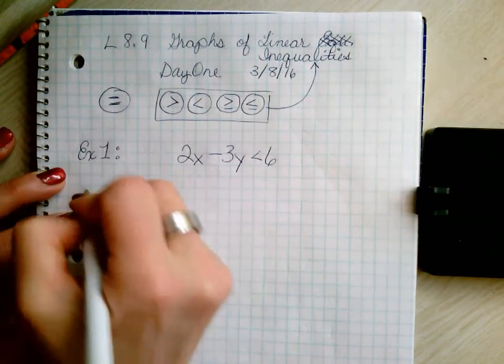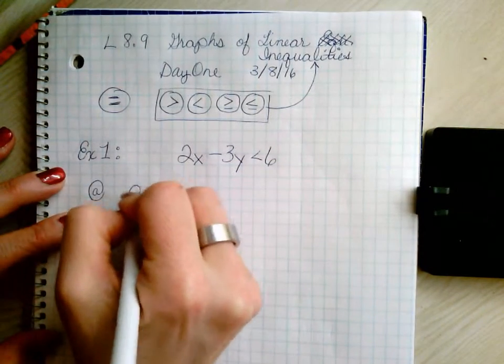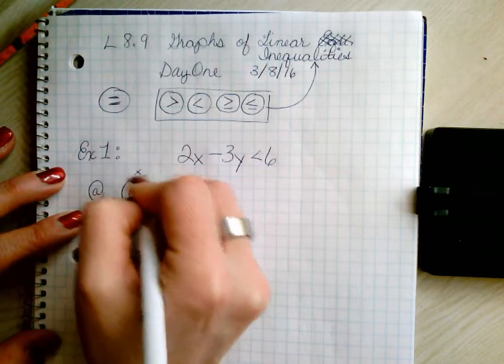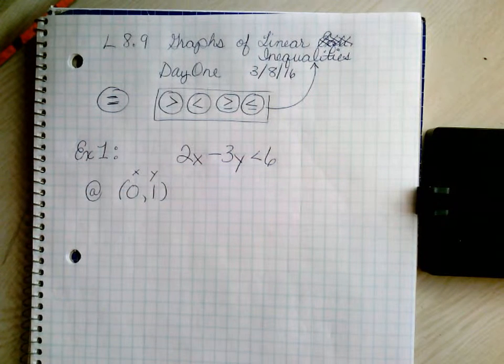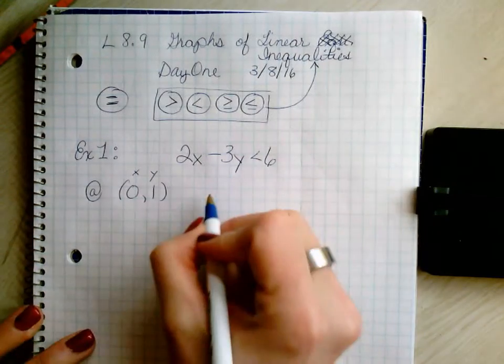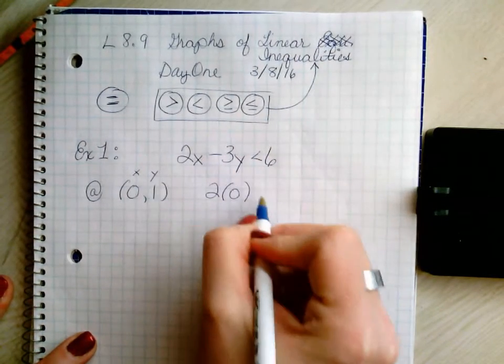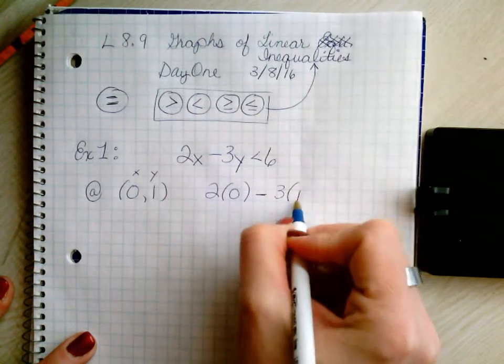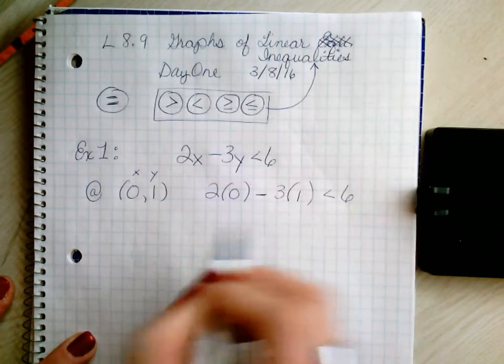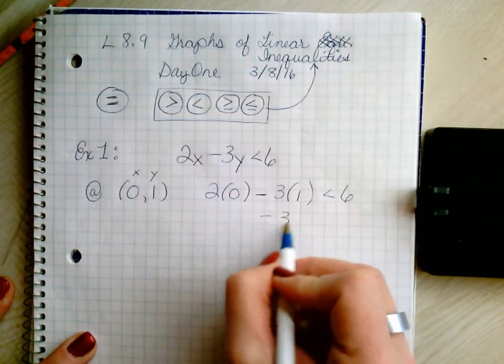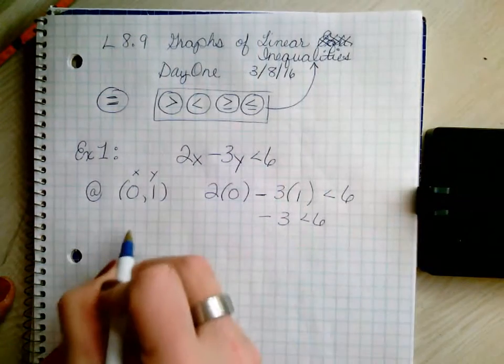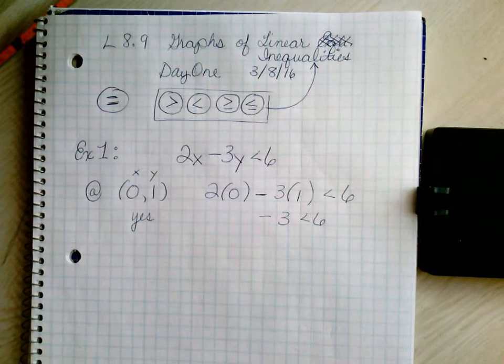So the first set they've given us is 0 and 1. Obviously, you recall that 0 is x and 1 is y. So let's plug in 0 for x, 1 for y, and let's determine negative 3, is that indeed less than 6? You bet it is. Okay, so yes, we are dealing with a solution that would fit. As you know, there are many more solutions, but we can start with that.